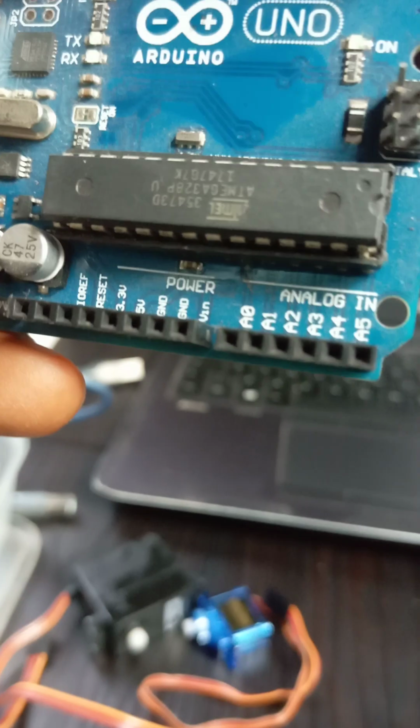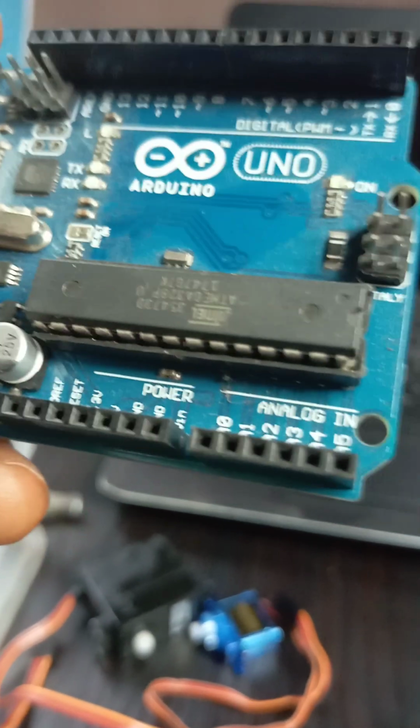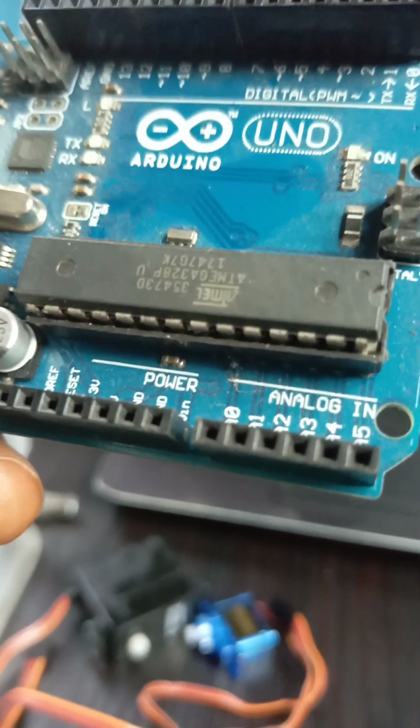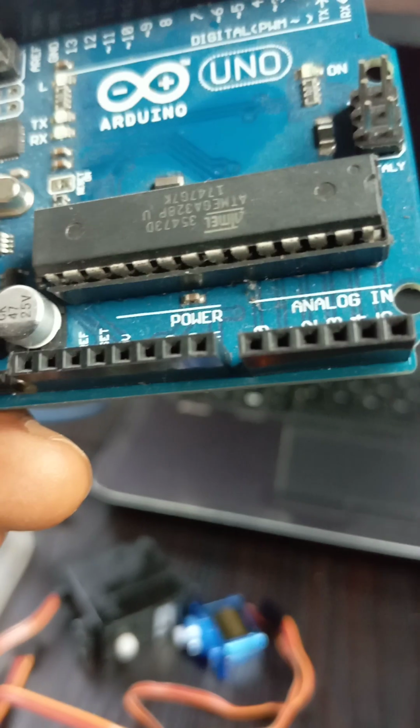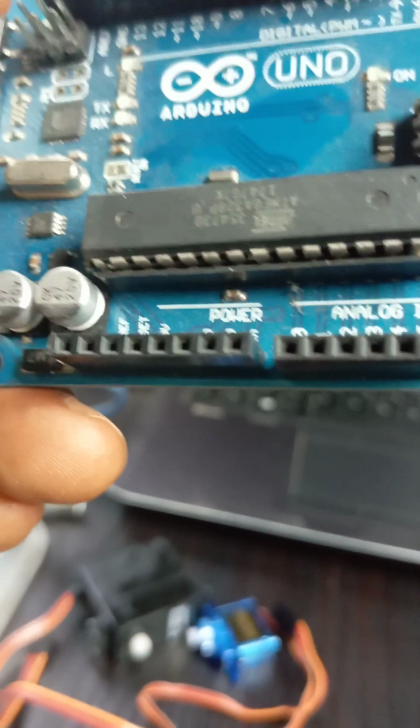This side you see the analog pins. So the ADC, analog to digital converter, has also been embedded here. You can use it if you are using analog sensors like light sensors and temperature sensors. These are examples of analog sensors. You can connect them to these pins, and they allow you to read digital values from 0 to 1023.